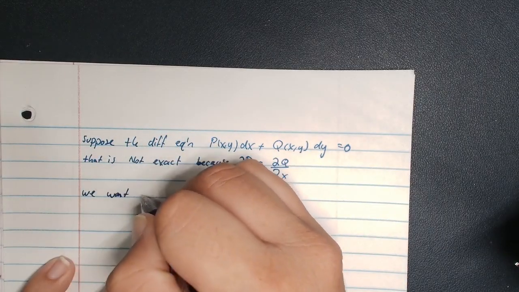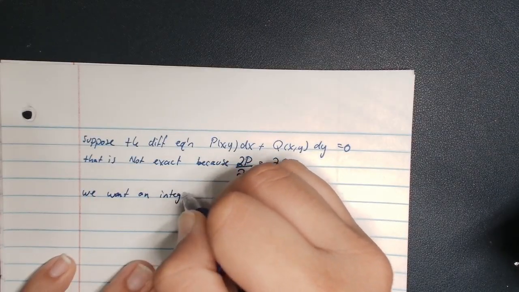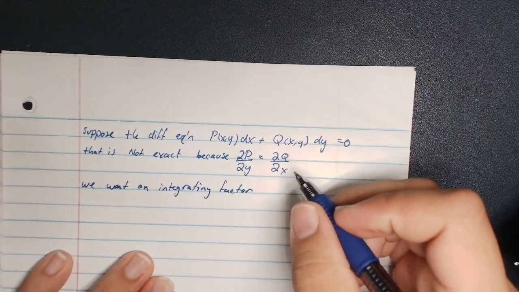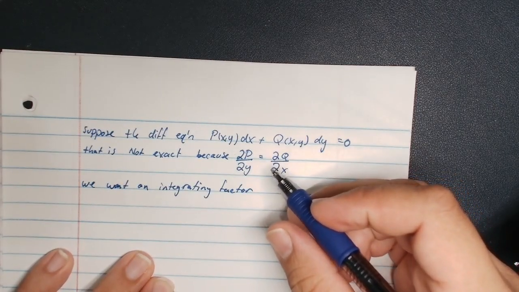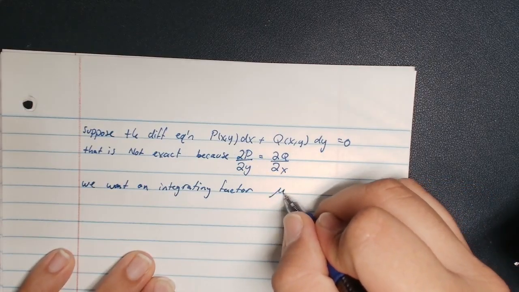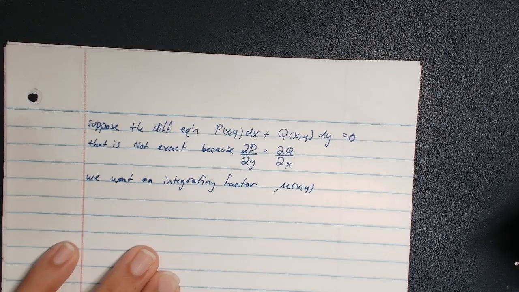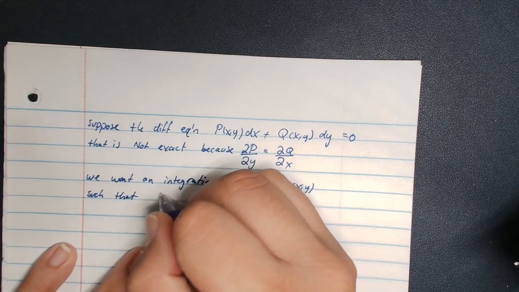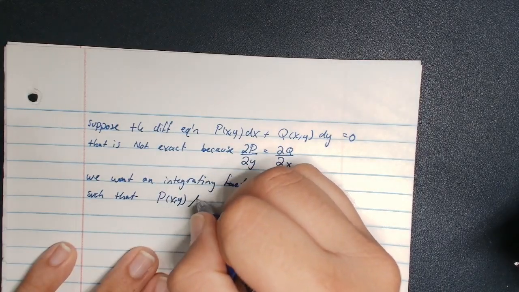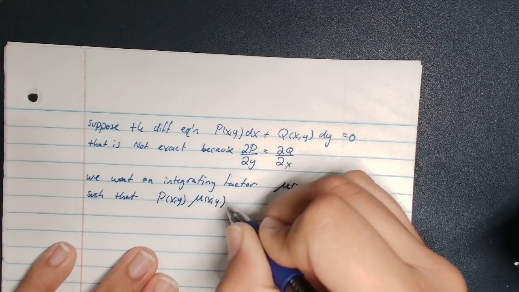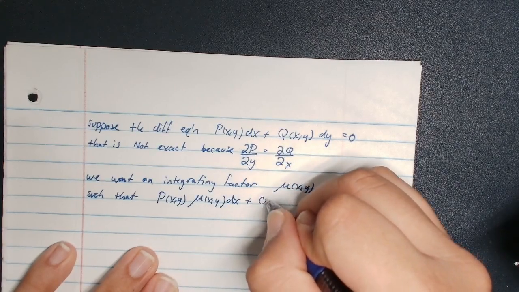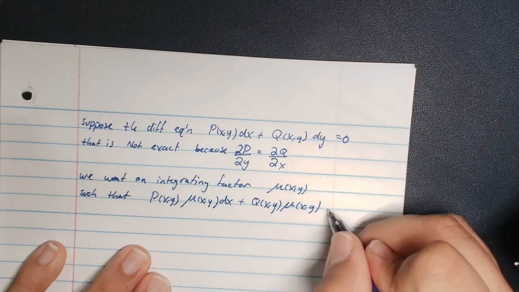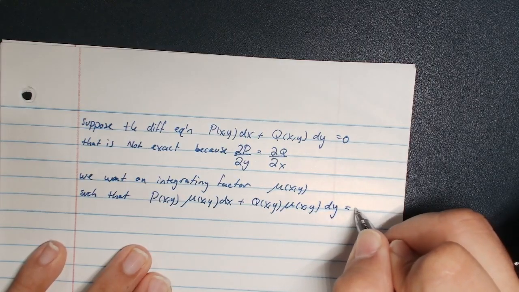We want an integrating factor, which we'll go ahead and call mu of xy, same as before, such that p of xy times mu of xy dx plus q of xy times mu of xy dy equals 0.